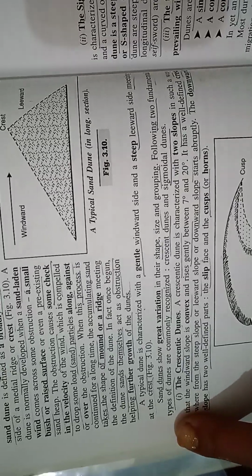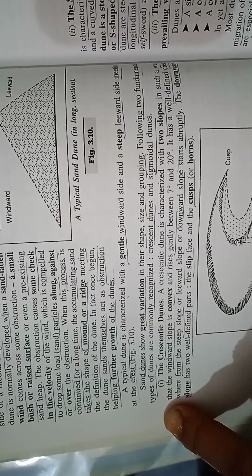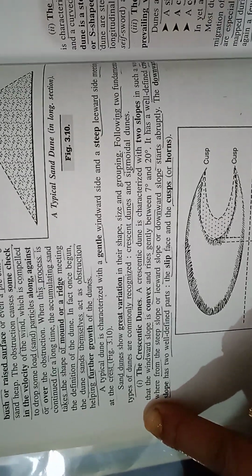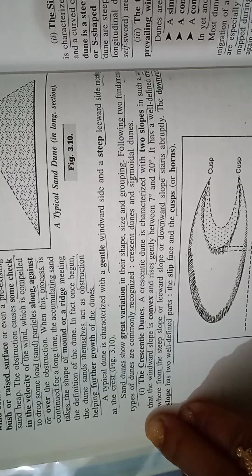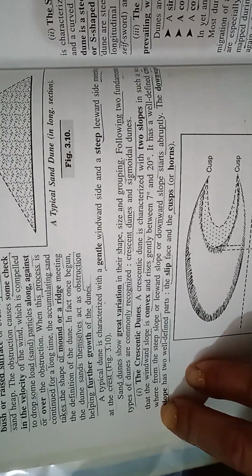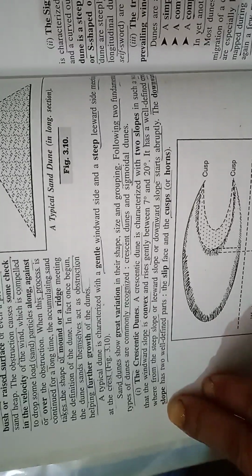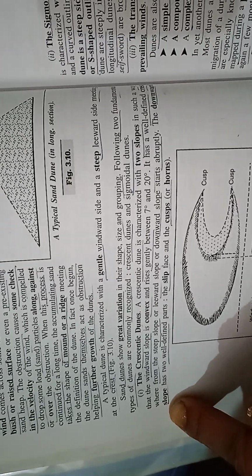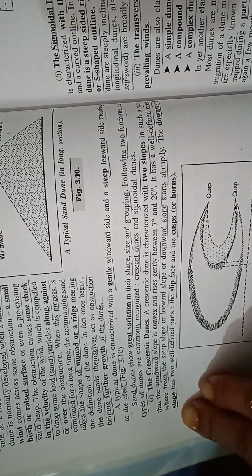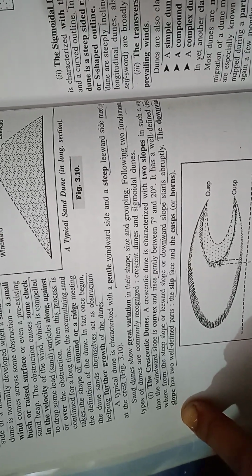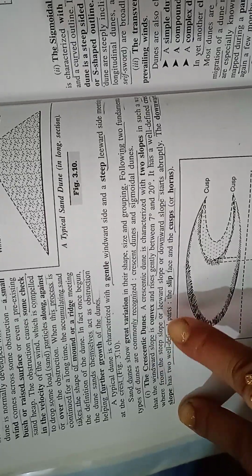The following two fundamental types of dunes are commonly recognized: crescentic dunes and sigmoidal dunes. The crescentic dunes: a crescentic dune is characterized with two slopes in such a way that the windward slope is convex and rises gently, between 7 to 20 degrees. It has a well-defined crest from where the steep leeward slope starts abruptly. The downward slope has two well-defined parts, the slip face and the cusps or horns.